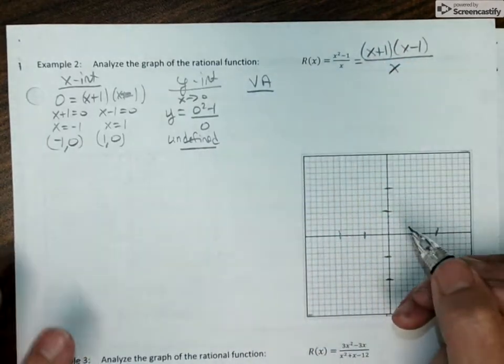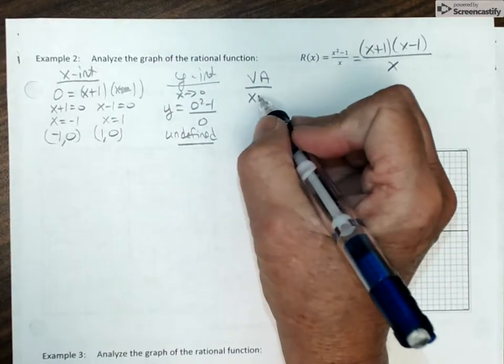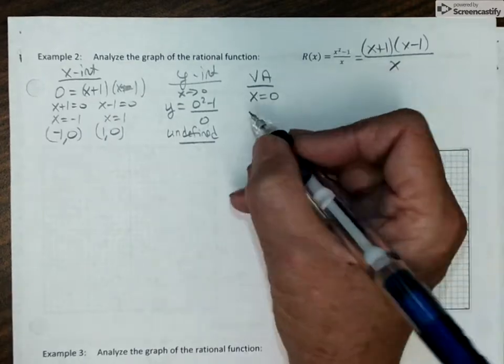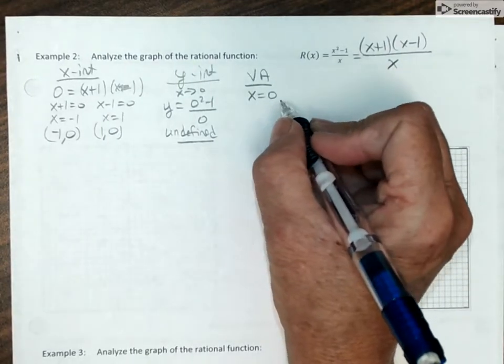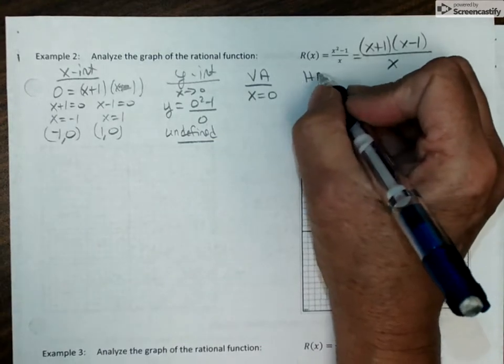Vertical asymptotes. We find our vertical asymptotes by setting the factors in the denominator equal to 0. So x equals 0. Well, there's nothing left to do. It's already solved for x. So my vertical asymptote, the single vertical asymptote, is at x equals 0.